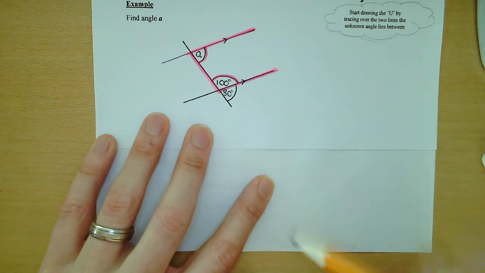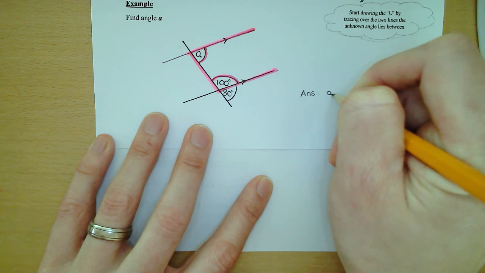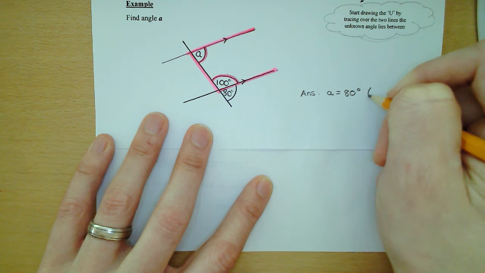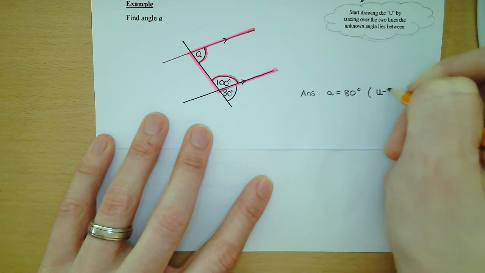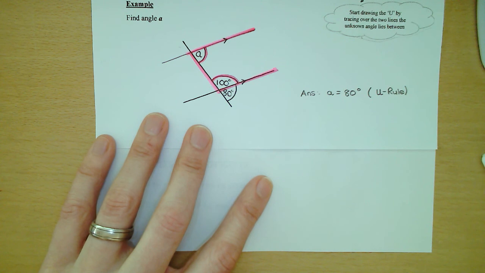So our answer is just simply angle A is equal to 80 degrees, and the reason in brackets is because of the U rule. And we use the U rule for interior angles.